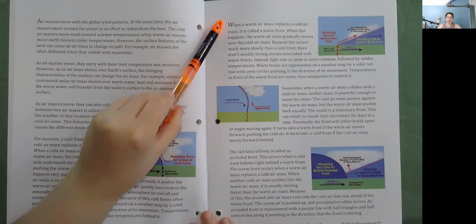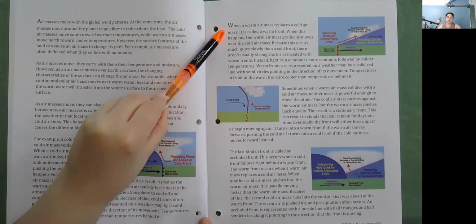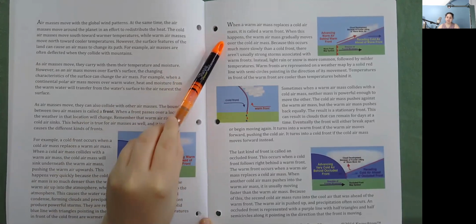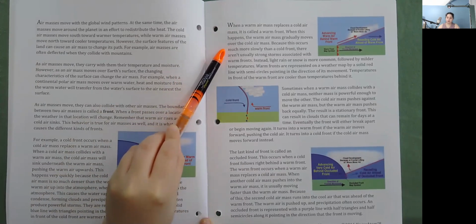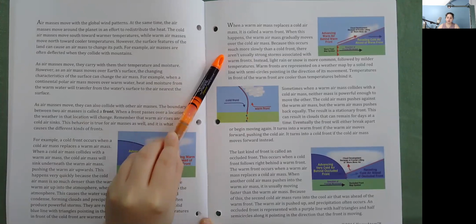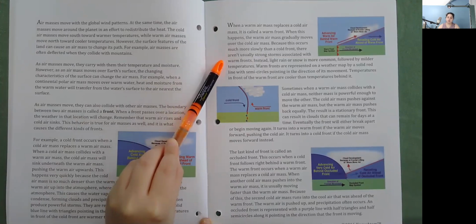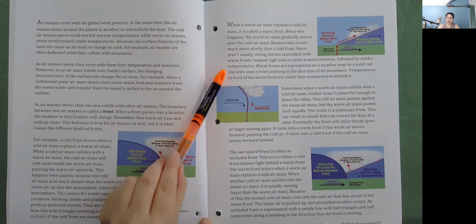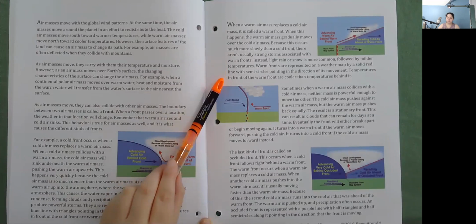When a warm air mass replaces a cold air mass, it is called a warm front. When this happens, the warm air mass gradually moves over the cold air mass. Because this occurs much more slowly than a cold front, there aren't usually strong storms associated with warm fronts. Instead, light rain or snow is more common, followed by milder temperatures. Warm fronts are represented on a weather map by a solid red line with semicircles pointing in the direction of its movement. Temperatures in front of the warm front are cooler than temperatures behind it.